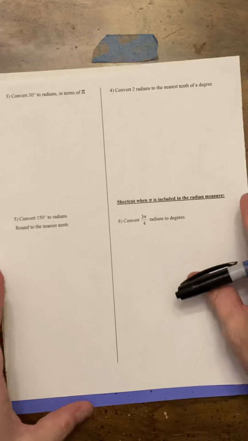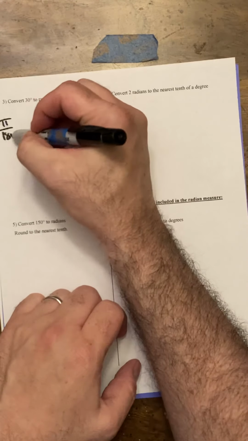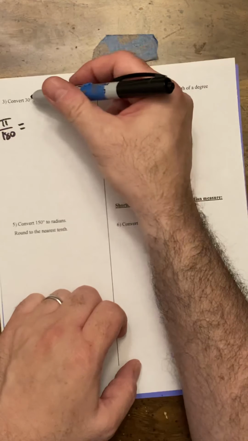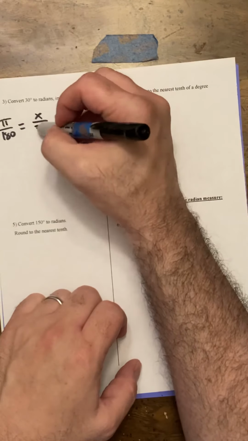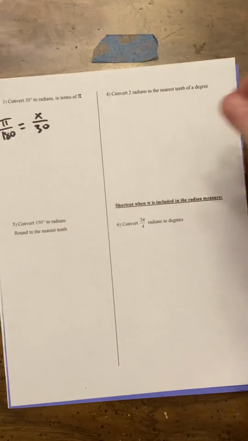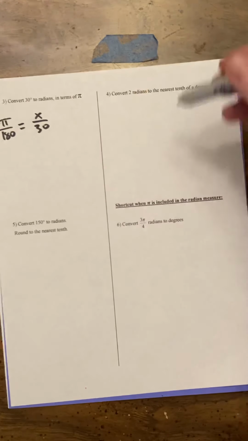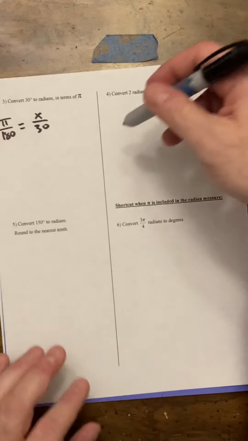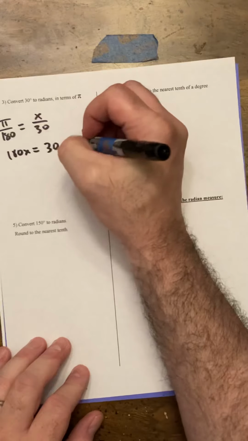Okay, so now you can try some on your own. The next one is to convert 30 degrees into radians and leave in terms of pi. So as you saw before, we would do pi is to 180, as here we know the degrees, but we don't know the radians. We'll put an x on top because that represents the radians, and 30 degrees on the bottom. And again, you guys can work this out on your own. You could stop the video, try them, and then watch the video to make sure you got them right. Okay, so we cross multiply here, we get 180x equals 30 pi.